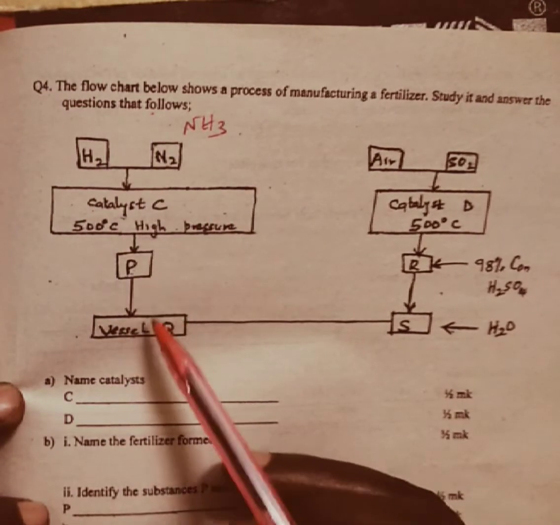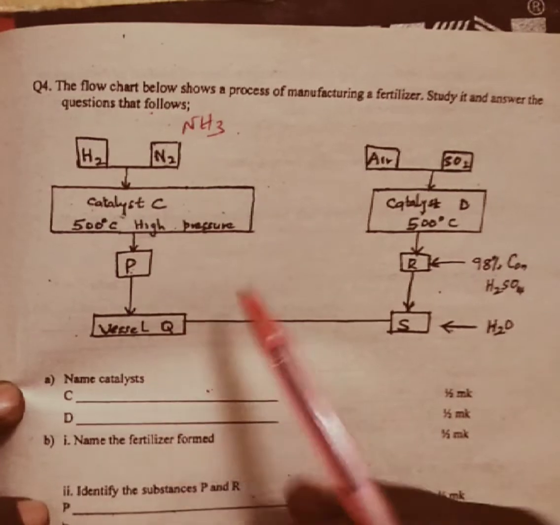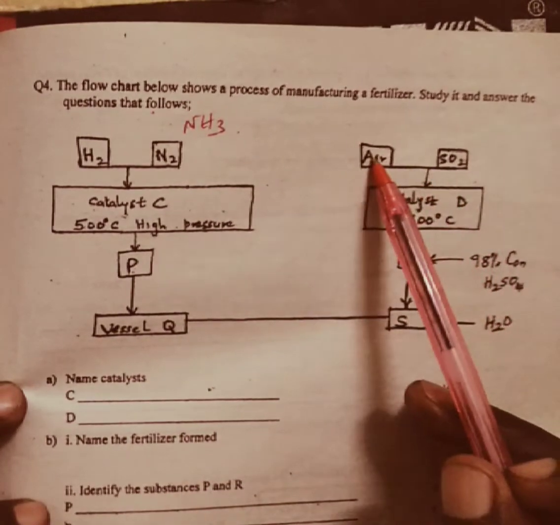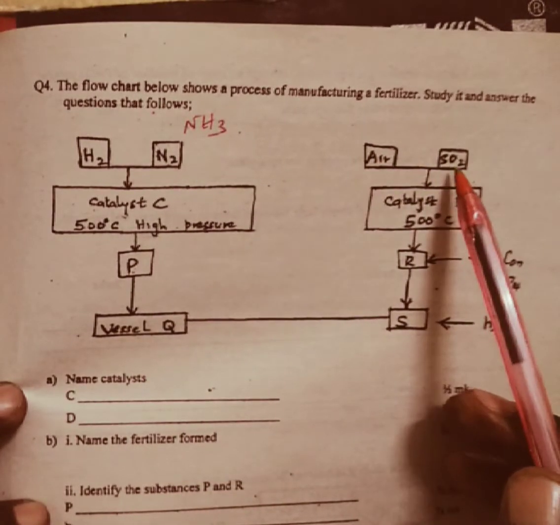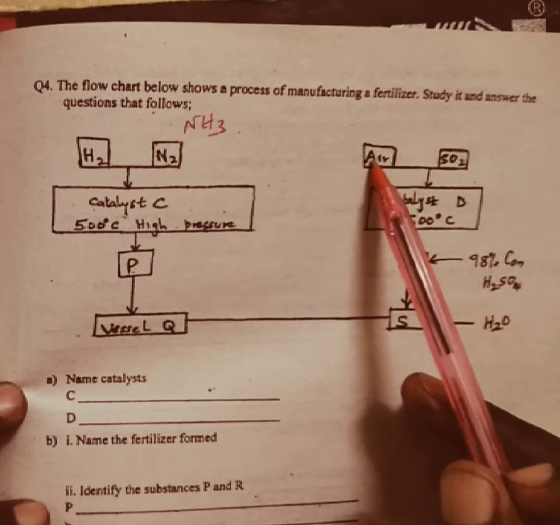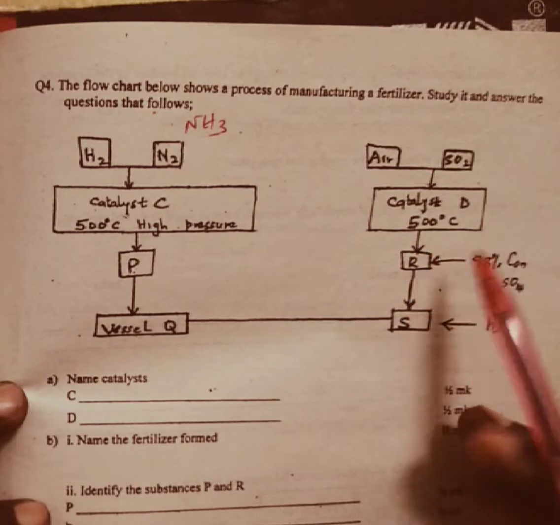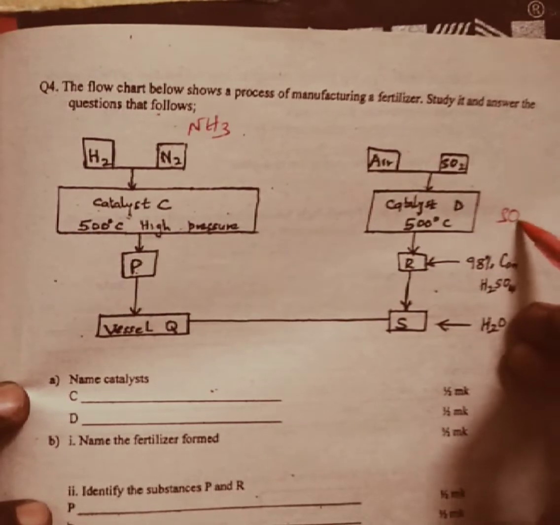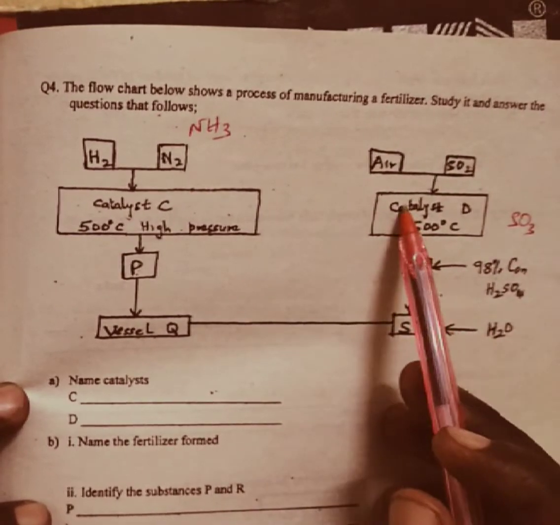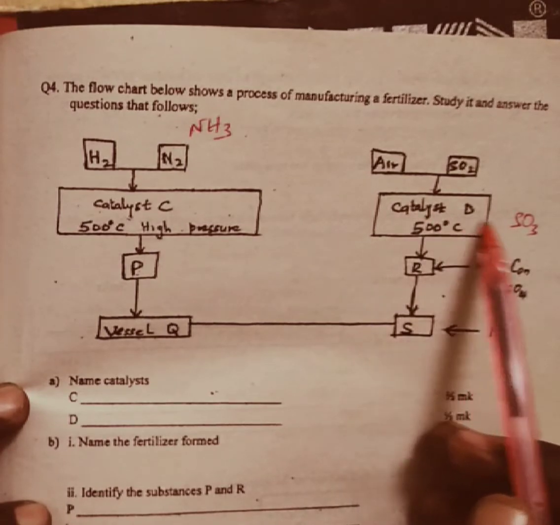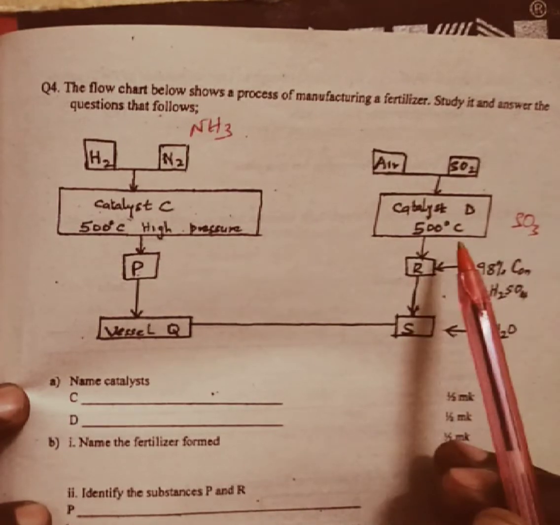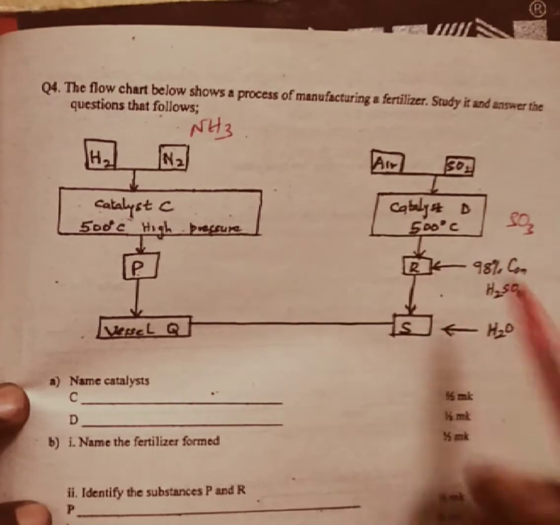Then ammonia comes down to vessel Q. Then from the other end we have air and sulfur 4 oxide. When sulfur 4 oxide is burnt in air, we get sulfur 6 oxide. The catalyst for the production of sulfur 6 oxide is vanadium 5 oxide.